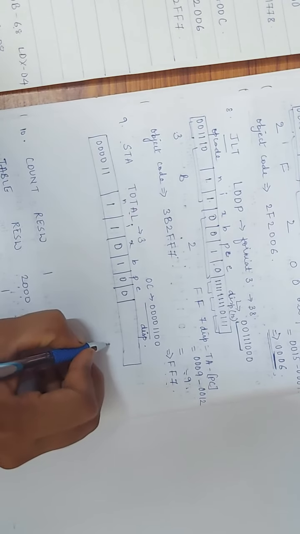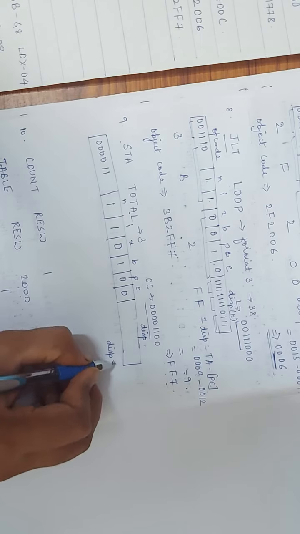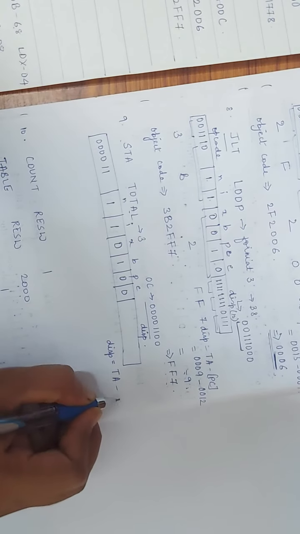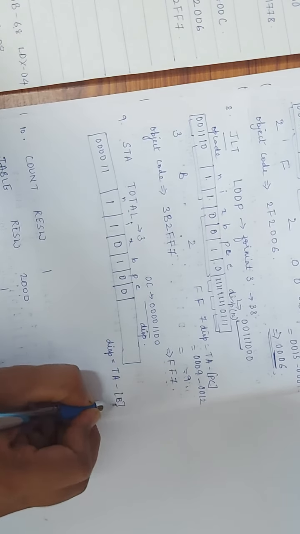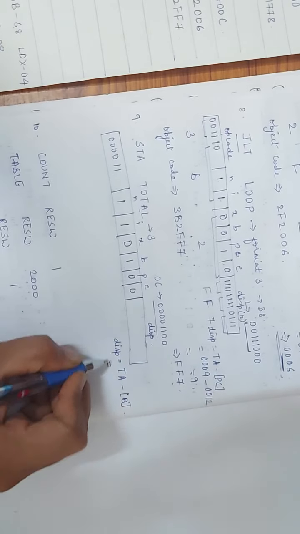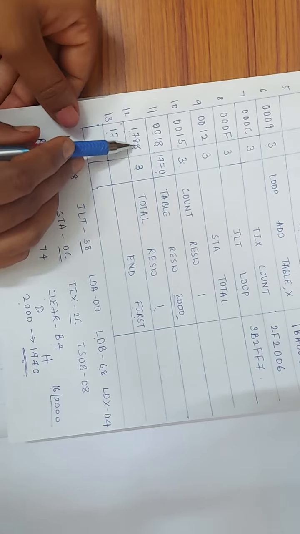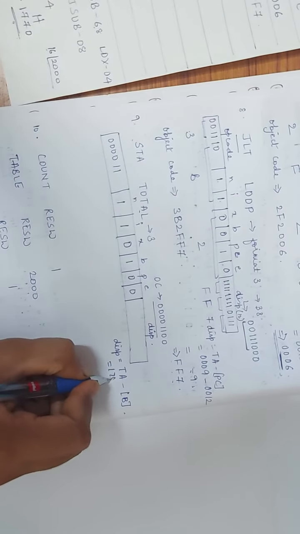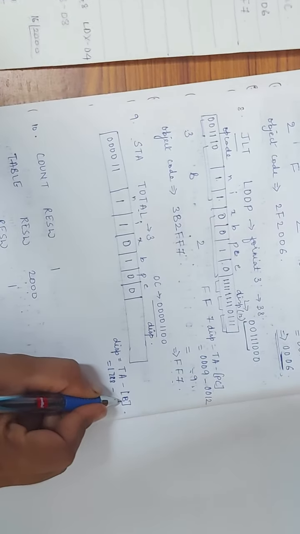So now we have to calculate displacement. What is the formula for that? Target address minus base counter value, correct? What is the target address for total? Total's target address is 1788. And what is the value in the base register? I had told, right?